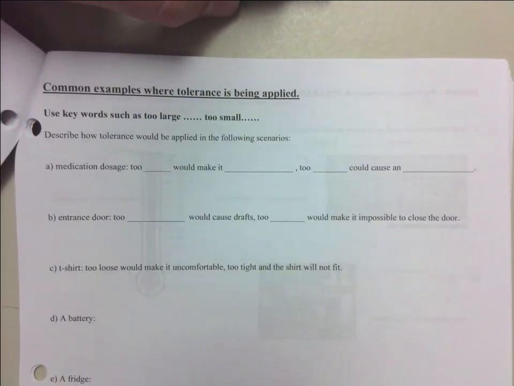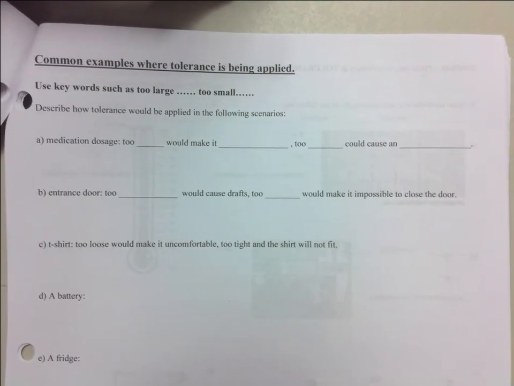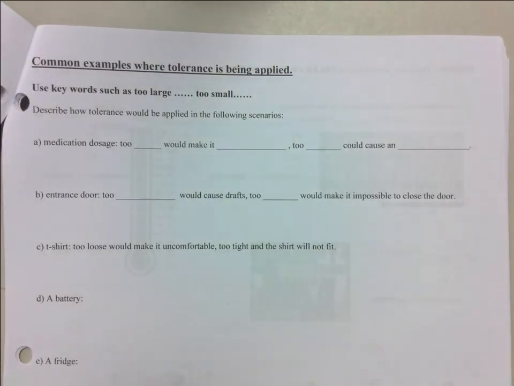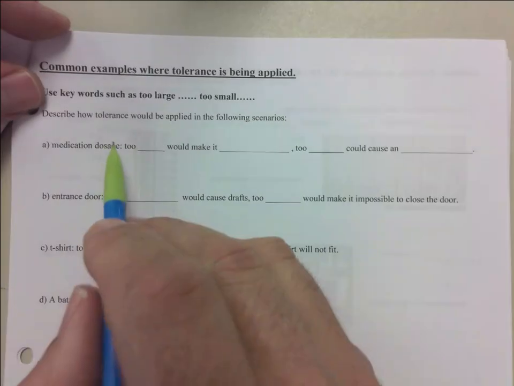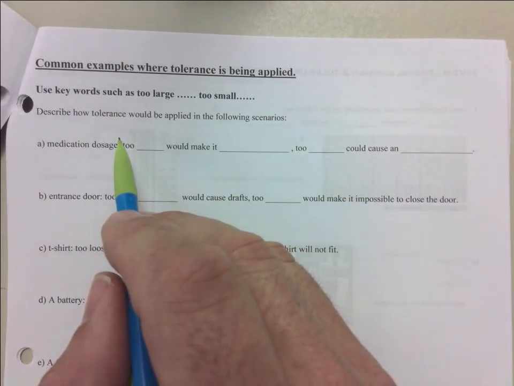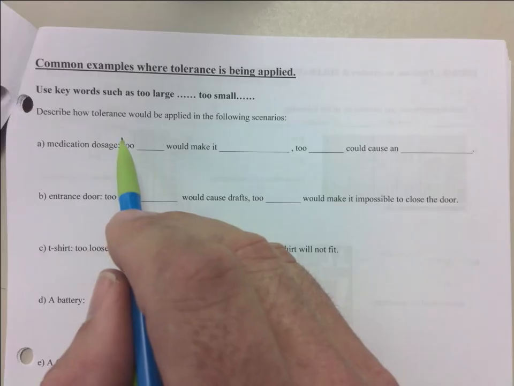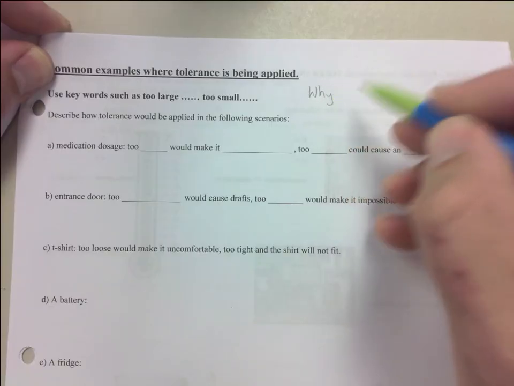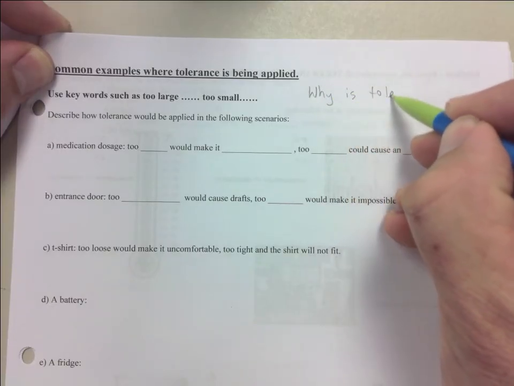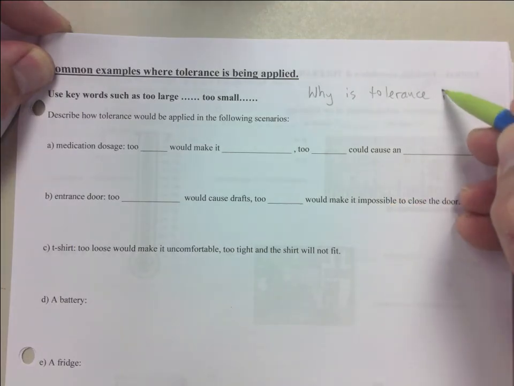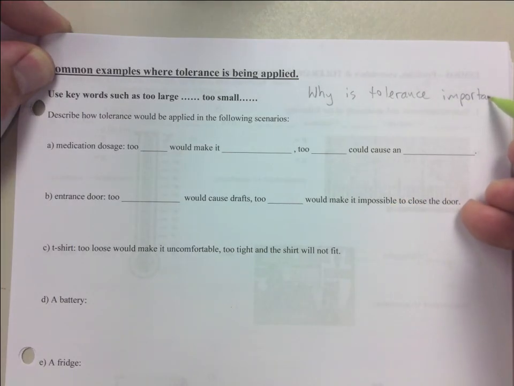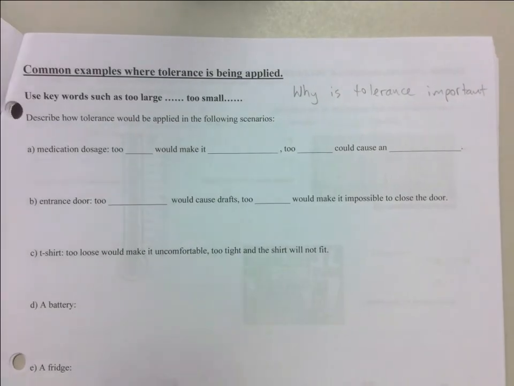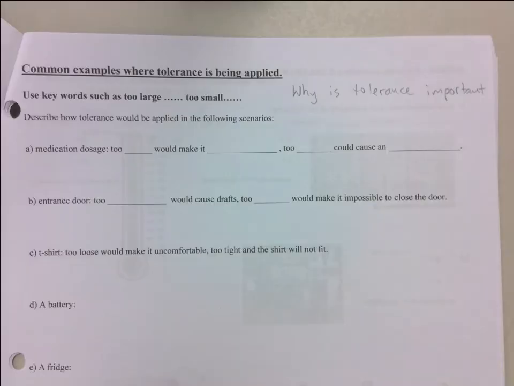Let's talk about a few examples here on 44. Then we'll do the AC after this, I promise. Okay. When they ask you, give me an example, or why would tolerance be important in this case? Can you write this down? That this is one classic. Why is tolerance important? Or tell me how tolerance is applicable in this particular situation. Go to 44 for this one.